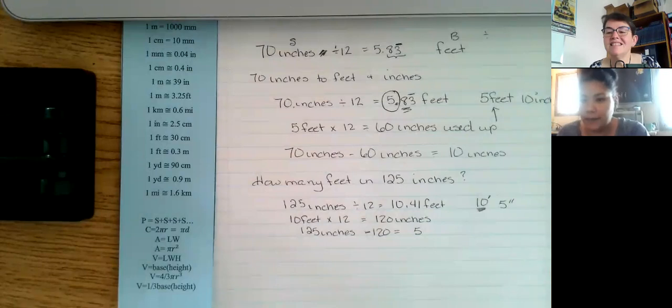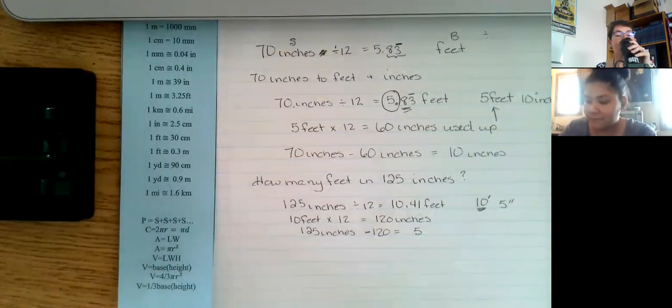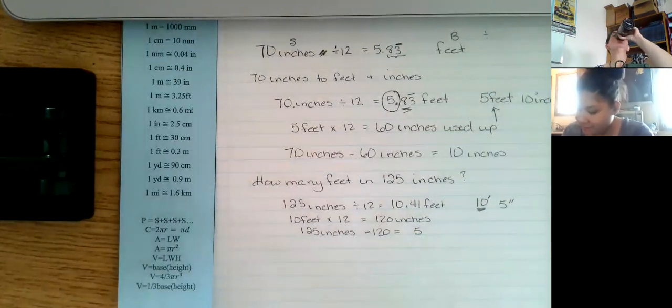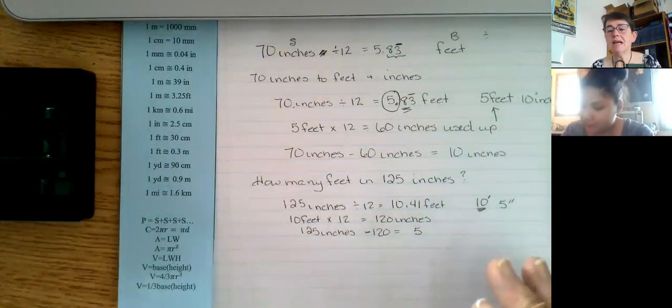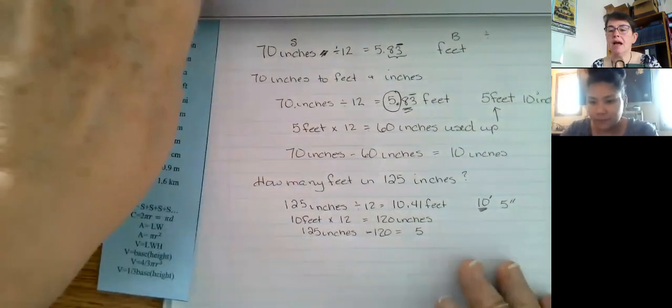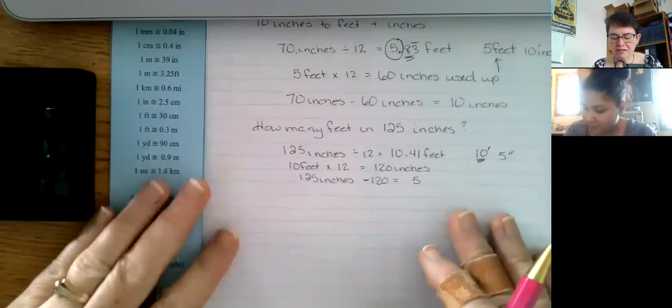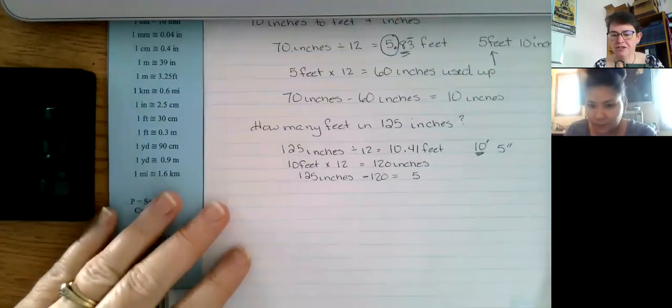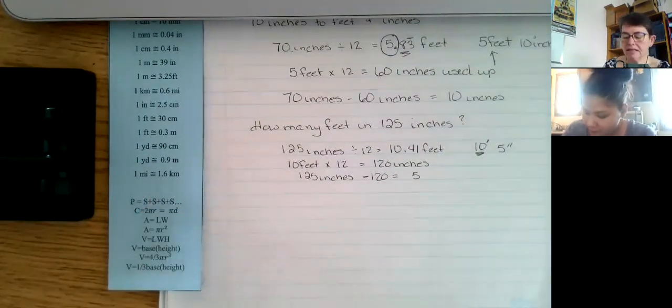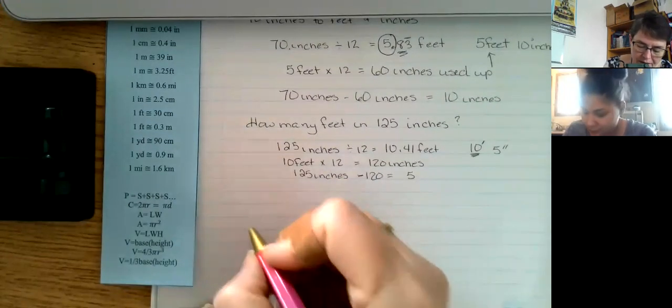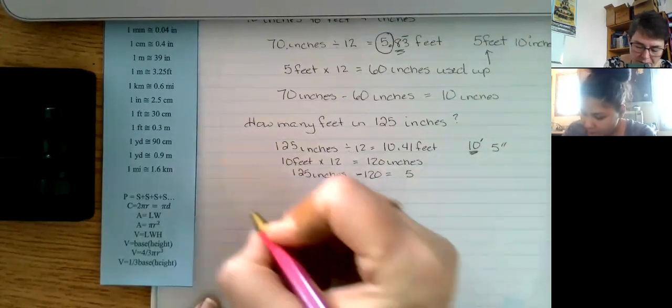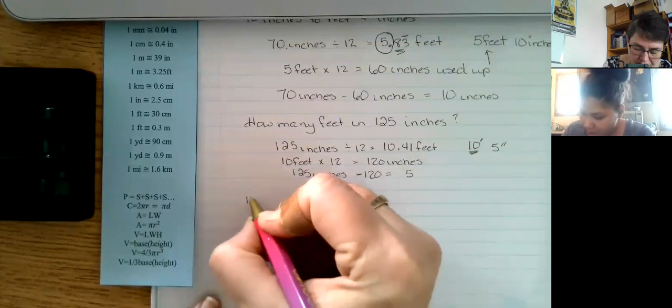Okay, this is the long, really ugly way to do it, but it makes sense and it's easy to teach. Now I'm going to teach you the cheat. I learned this, I don't know, first or second year of teaching. It's nothing my teachers ever showed me. All right, we're going to do the exact same question. How many feet in 125 inches?